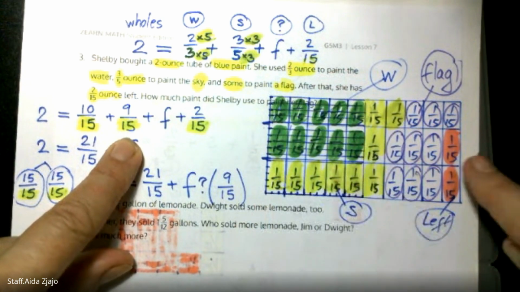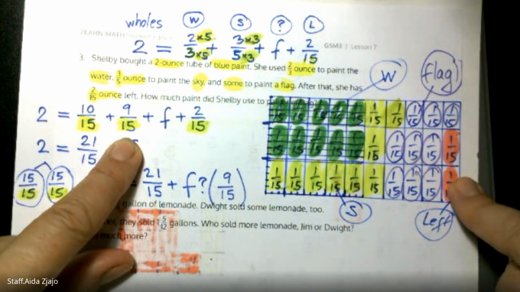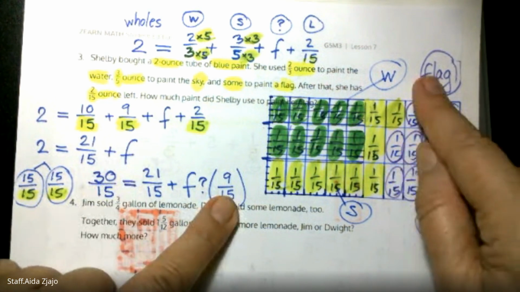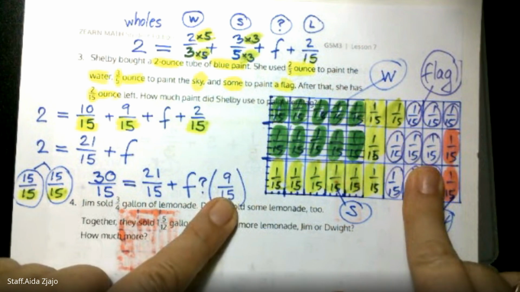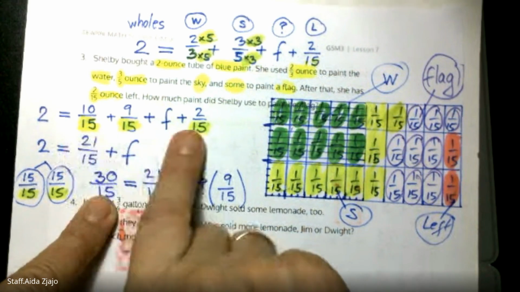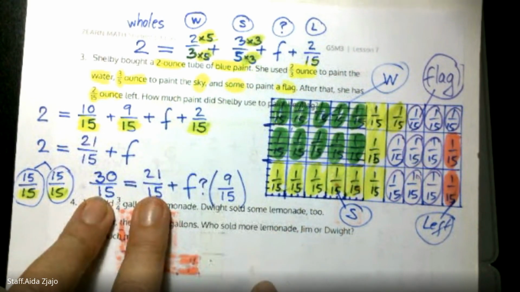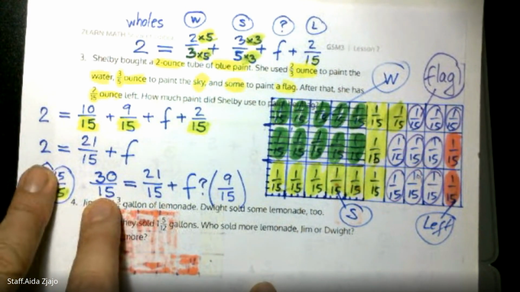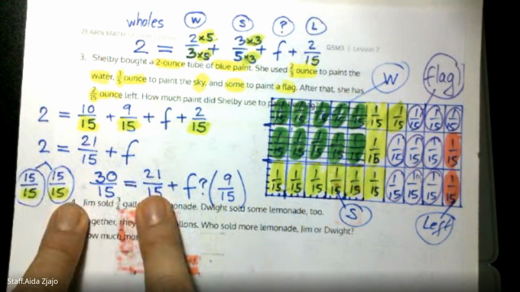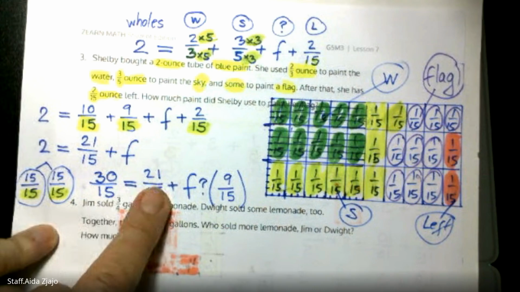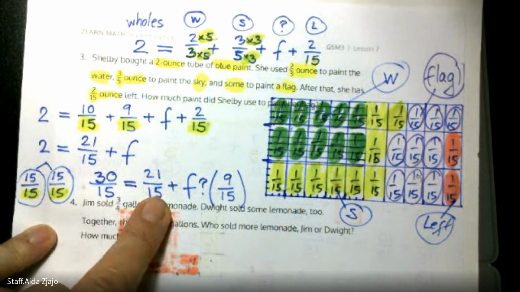And then 2/15s are left, so that left us 9/15s to be used for a flag, because when we changed the pieces into the same size, we were able to see the 2 wholes represent 30/15s. 21/15s she painted sky and water, and 2/15 were left.